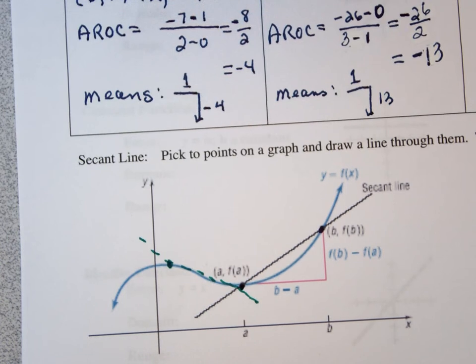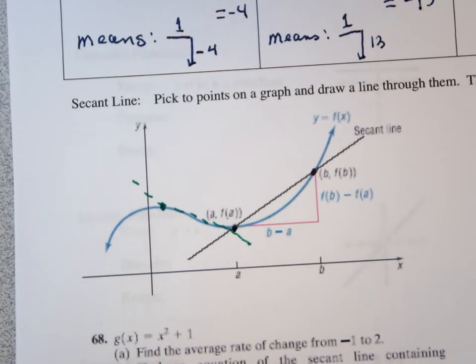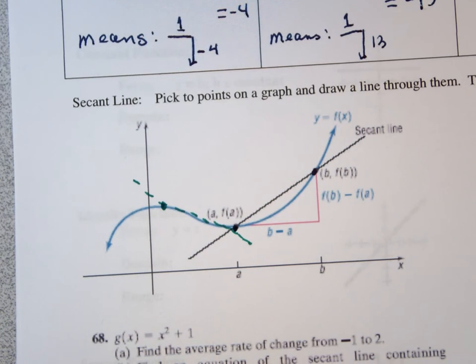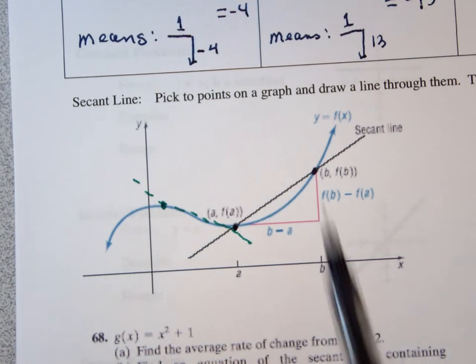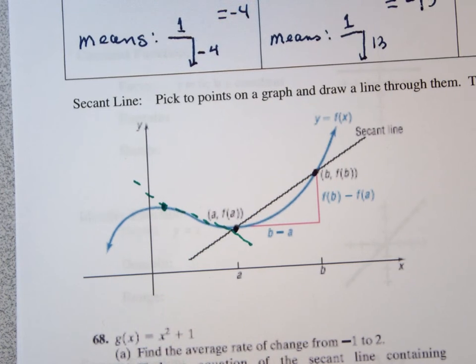The slope will change. And then it says, find the average rate of change from -1 to 2. Find an equation of the secant line containing the points -1, g of -1, and 2, g of 2. The reason why they wrote it this way is they didn't give us the y values. It's just the y values we're going to calculate out.